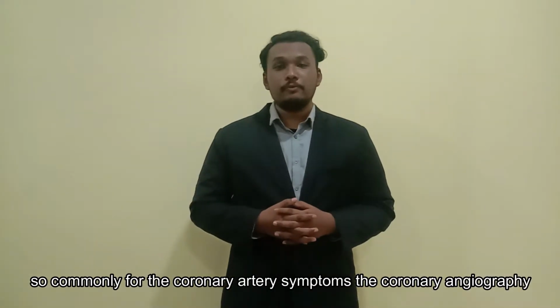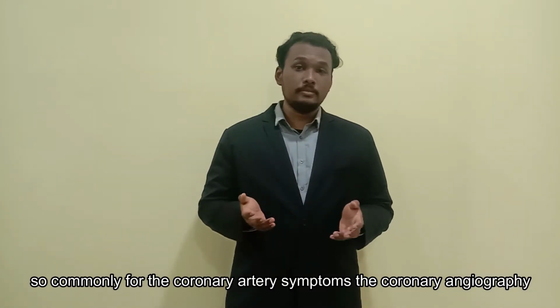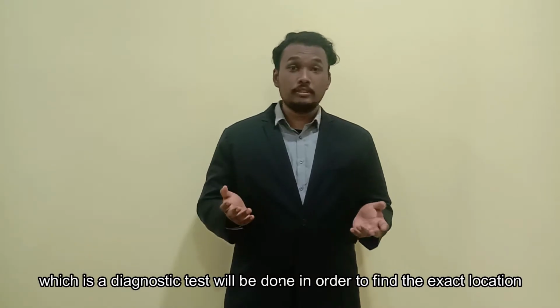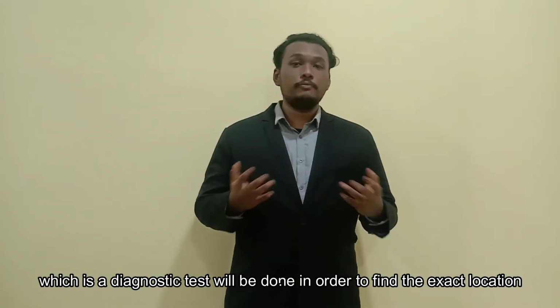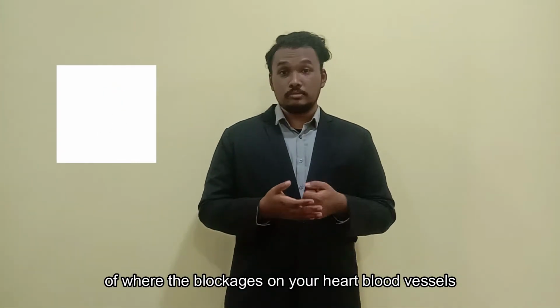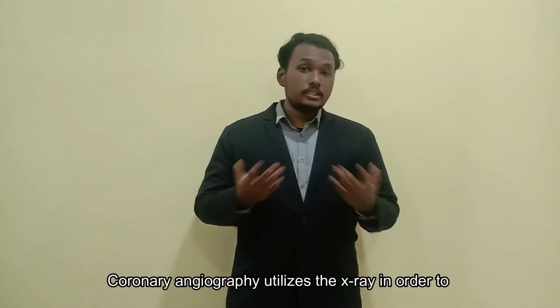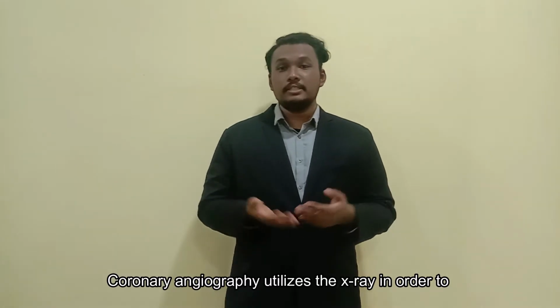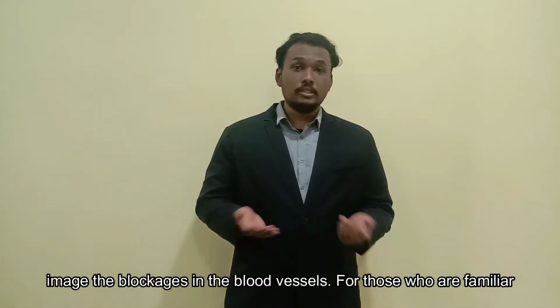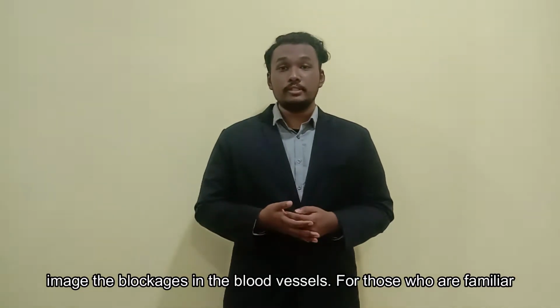So commonly, for coronary artery disease symptoms, coronary angiography, which is a diagnostic test, will be done in order to find the exact location of the blockages in your heart's blood vessels. This coronary angiography utilizes X-ray in order to image the blockages in the blood vessels.